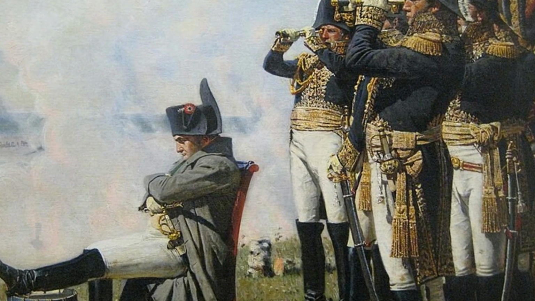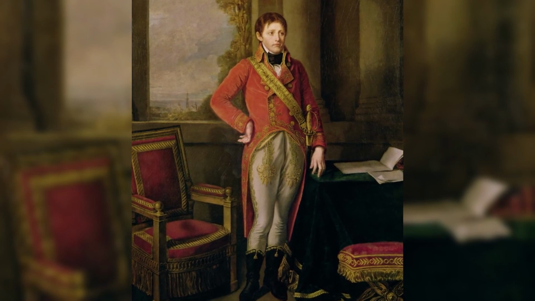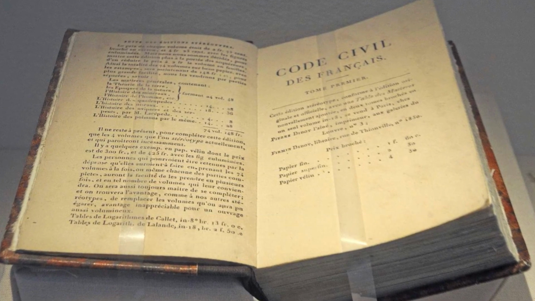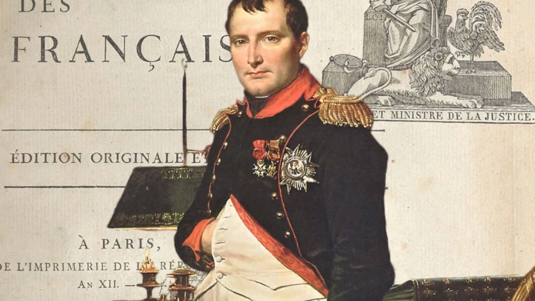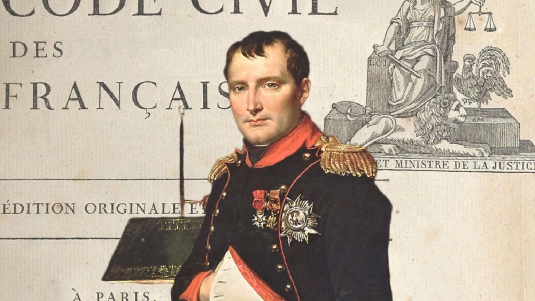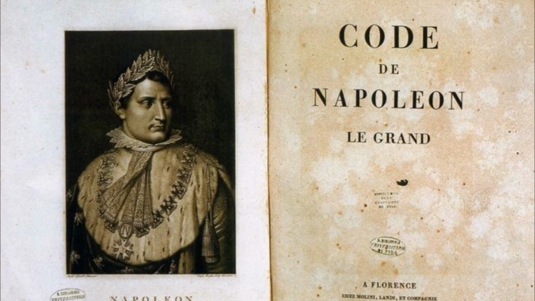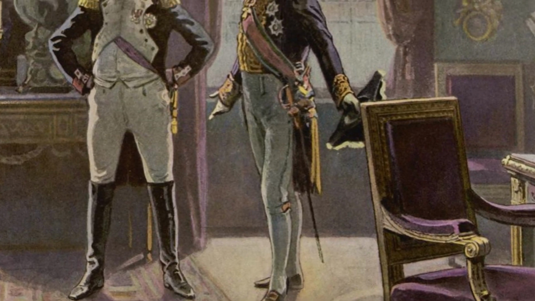Napoleon recognized the need to establish a new legal framework for France. In 1804, he introduced the Napoleonic Code, also known as the Civil Code. This comprehensive legal system standardized laws across the country, promoting equality before the law, property rights, and religious tolerance. The Napoleonic Code had a lasting impact and served as a model for legal systems in many other countries.